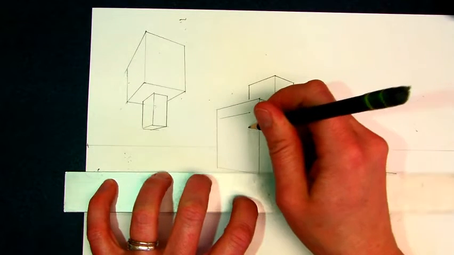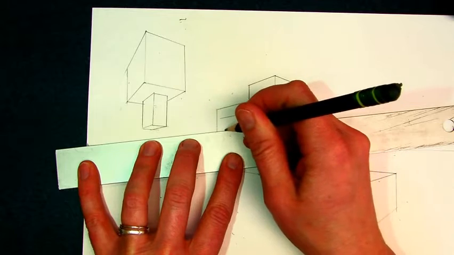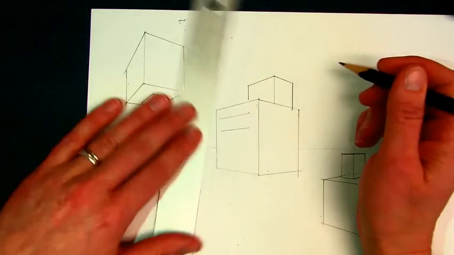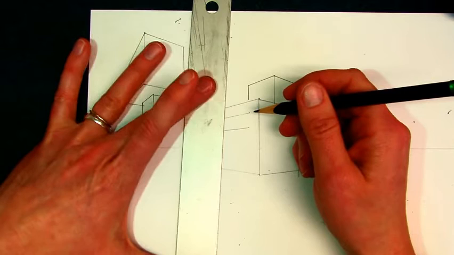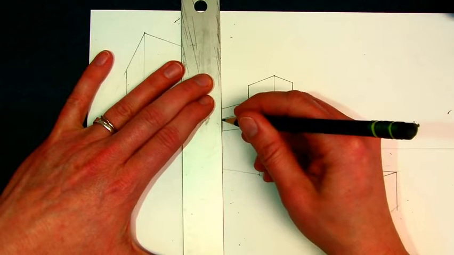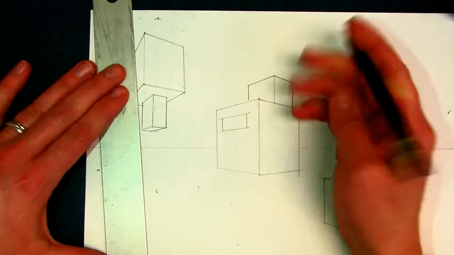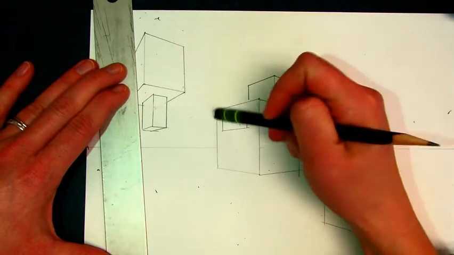Then I'll say, okay, I want the bottom of the window to go there, and I'll do the same thing. And then I will double and triple check my ruler to make sure that it's straight up and down to make the window.